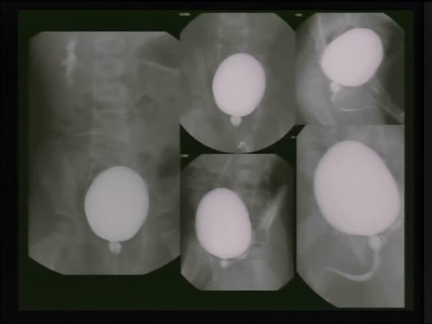Another example of a male with Hinman syndrome, and you can see the dilated posterior urethra and intermittent micturition. The bladder is not as bad in trabeculation as the other one, and it is associated with reflux, and there is reflux into the seminal vesicle. You can see it in the last image on the right.